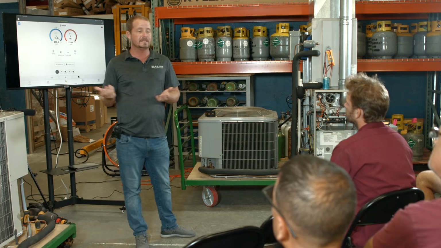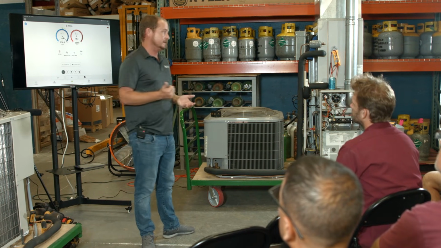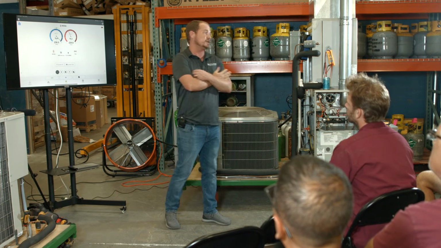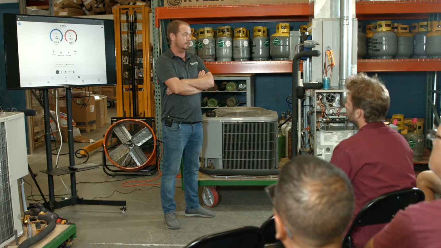What happens if it's a heat pump unit and the green wire is broken somewhere, the G call, so that way the blower never gets a G call in cool mode? What's going to happen to airflow?